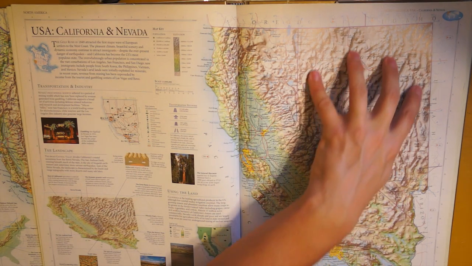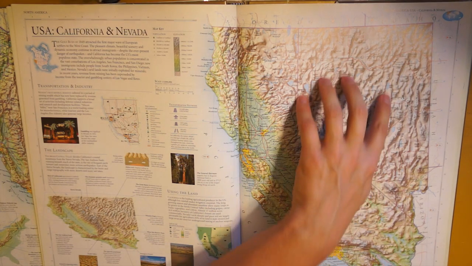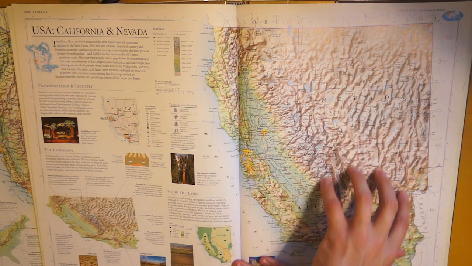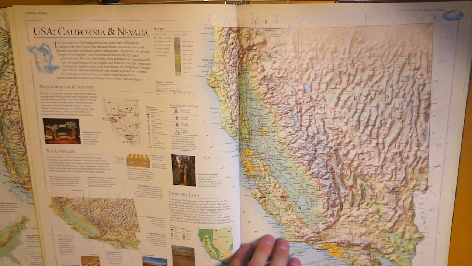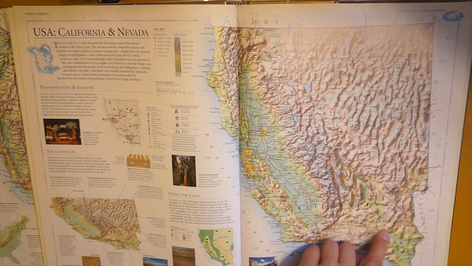So here we have a very craggy desert environment where many of the lakes do not have adequate drainage, so they evaporate and are very brackish and salty. Here we have Death Valley, going into the Mojave Desert.